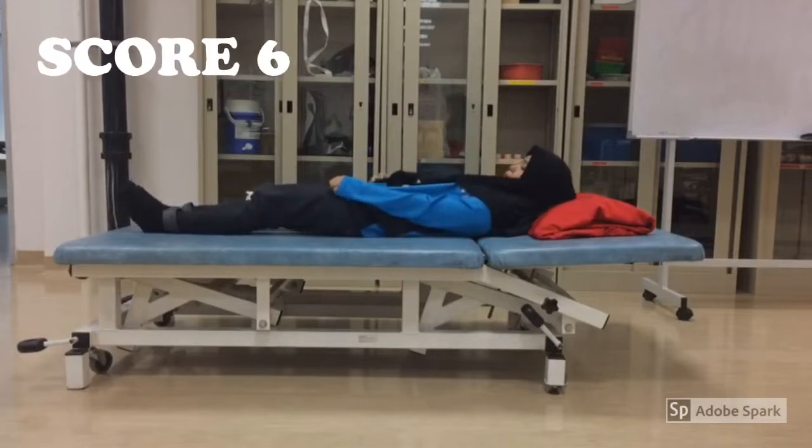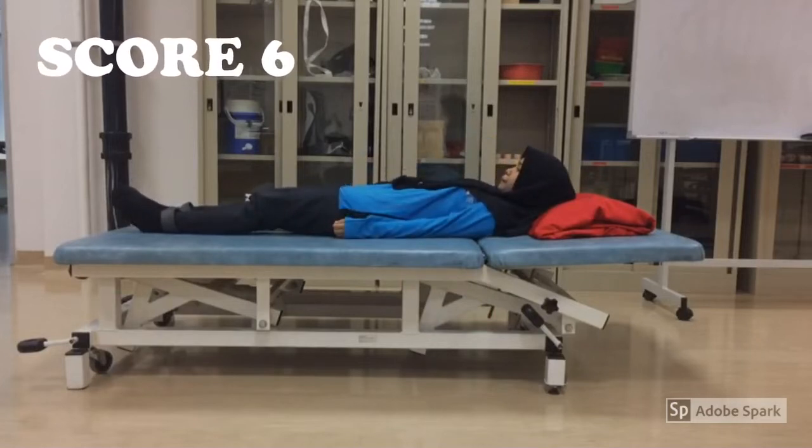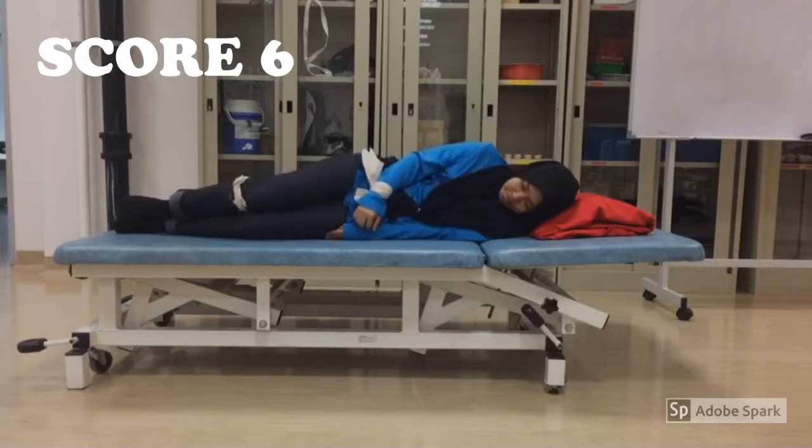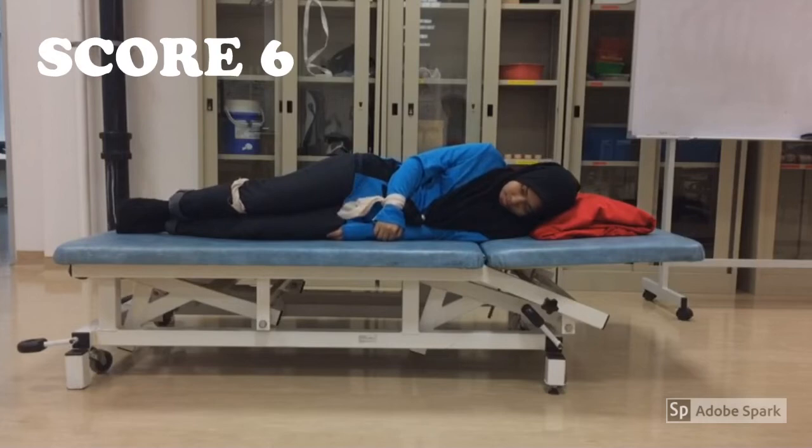For score 6, the client is able to roll to the intact side in 3 seconds without using the hands. So that one is score 6.